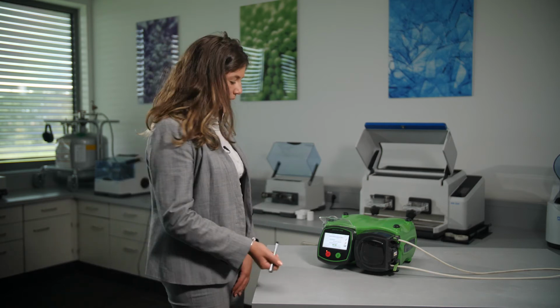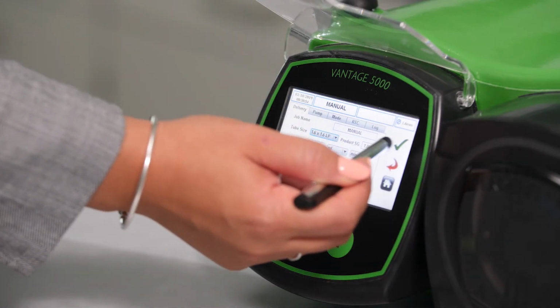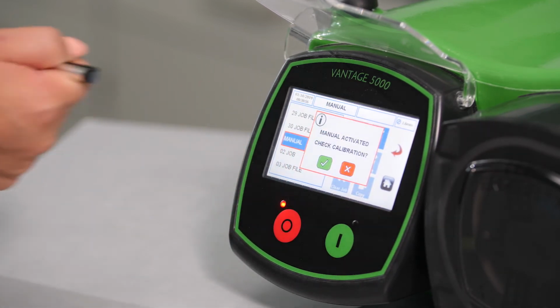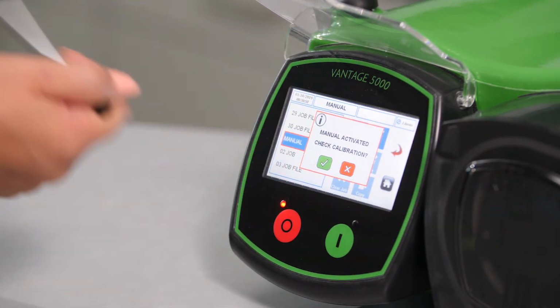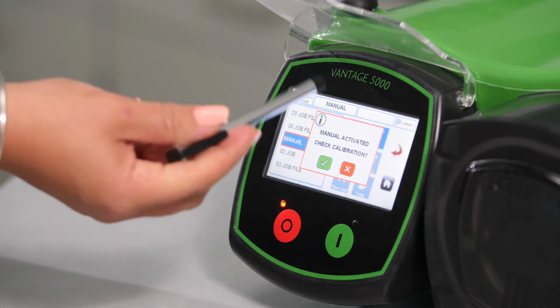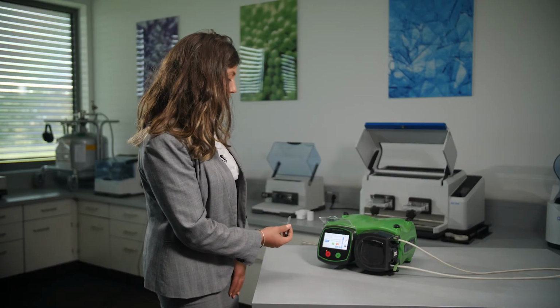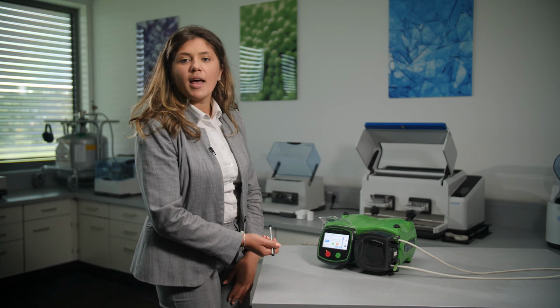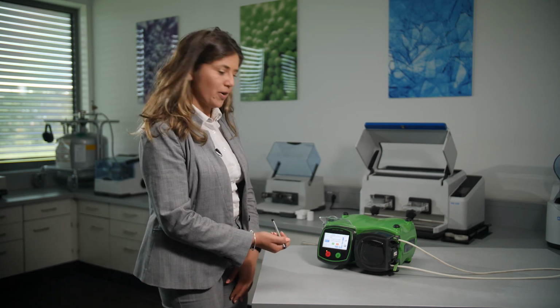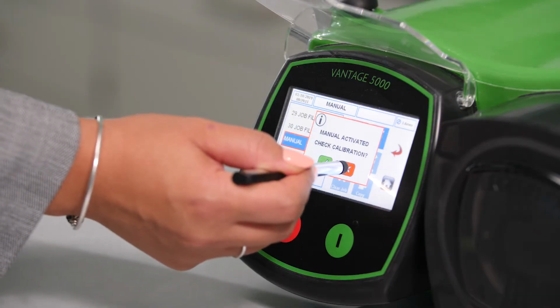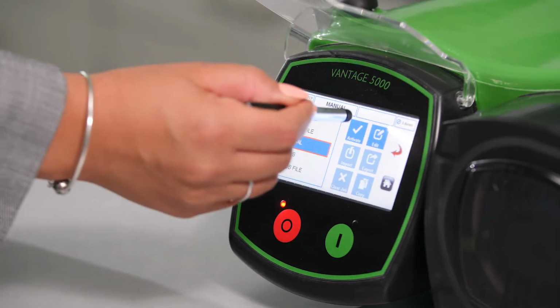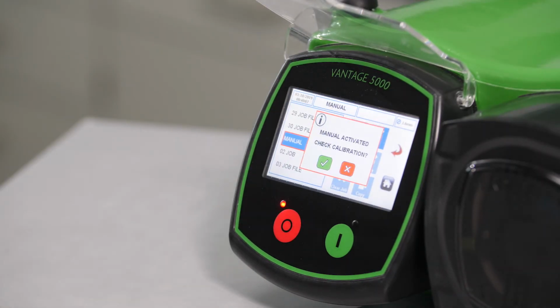To save all the changes made, please select the green tick button, and as we can see, we have a message which is going to ask us about calibration, but we will talk about calibration in a different tutorial. So press X. To activate the job file, please select the Activate button.